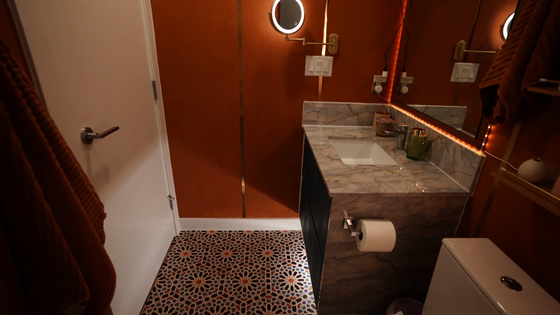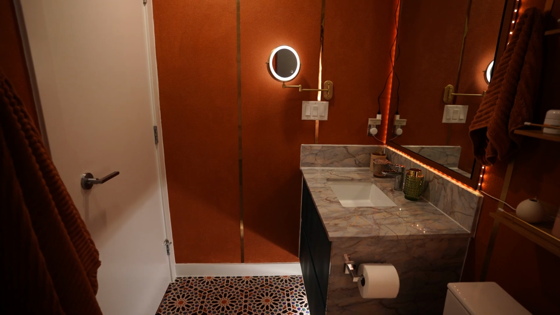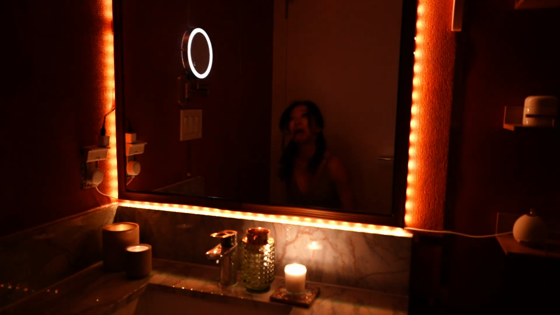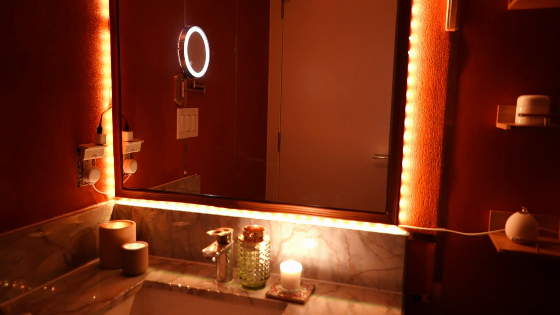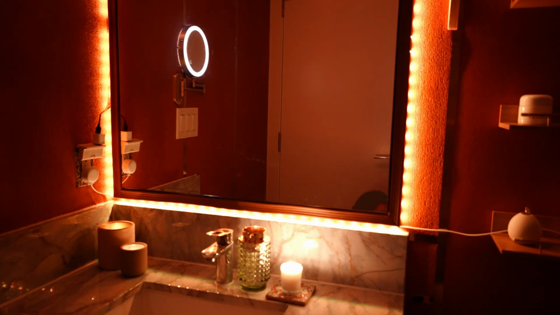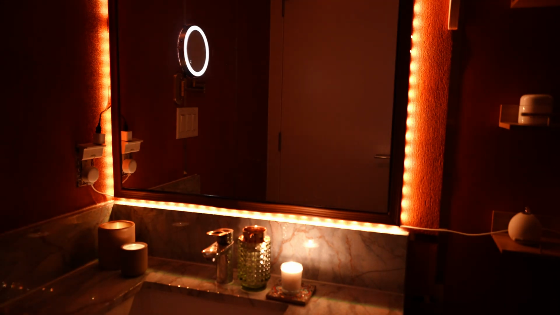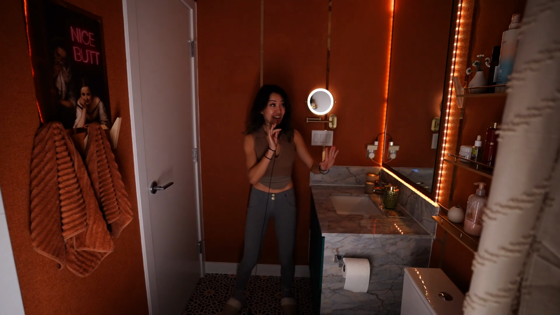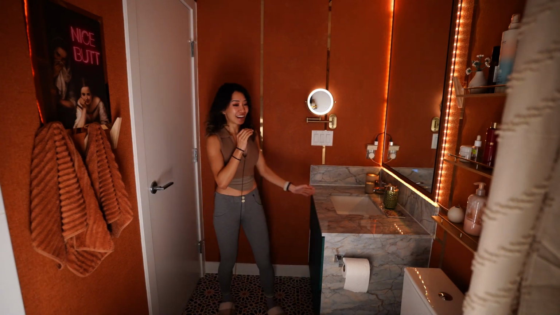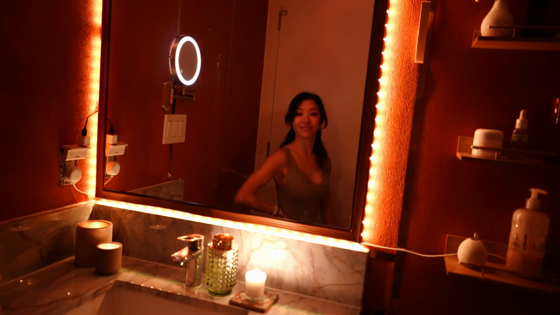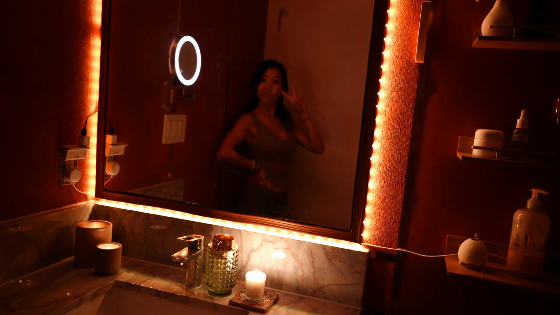But now what I've come to realize is that when someone experiences a space, they experience it as a whole. So when I come in here now to use it, I don't even notice all these little imperfections. It just feels like a mood. It feels like a cozy cavern that you can luxuriate in. Sometimes I'll just come in here and keep that light off and have this mirror light on, and it's so cozy.